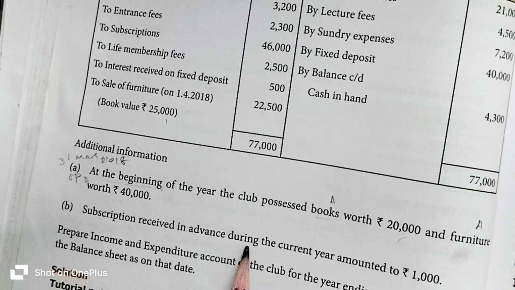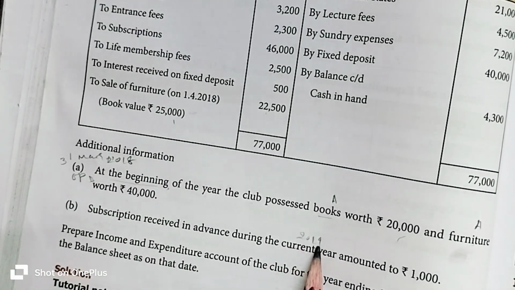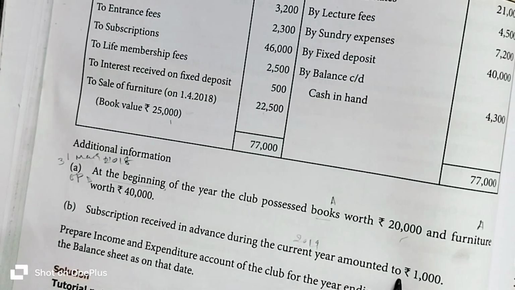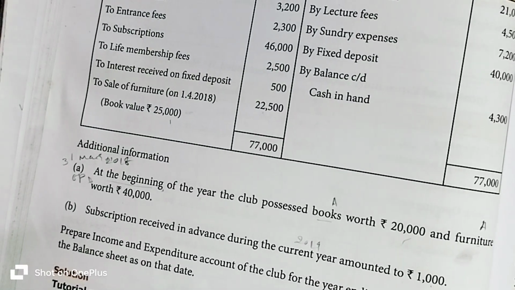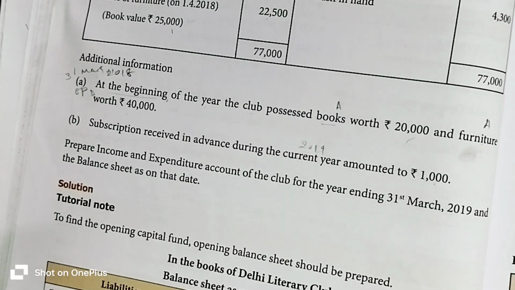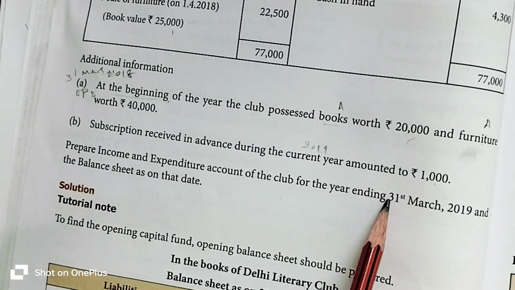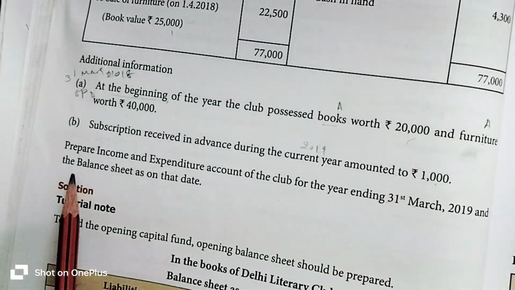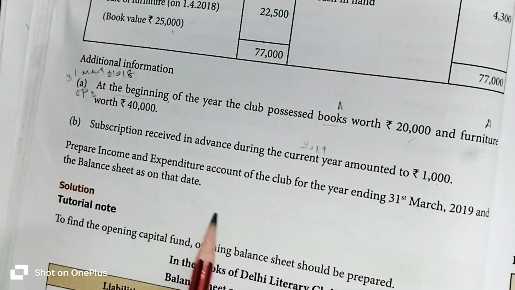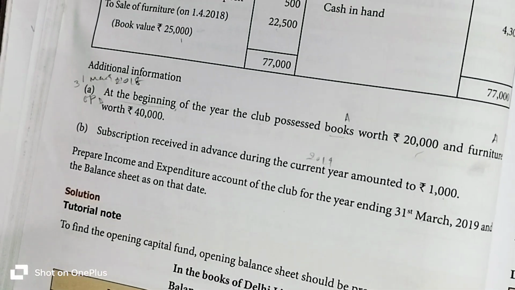Subscription received in advance during the current year, which means 2019, amounted to rupees 1,000. What they ask is that you prepare the income and expenditure account of the club for the year ending 31st March 2019 and the balance sheet as on that date. So listen carefully. The capital fund is not given here.